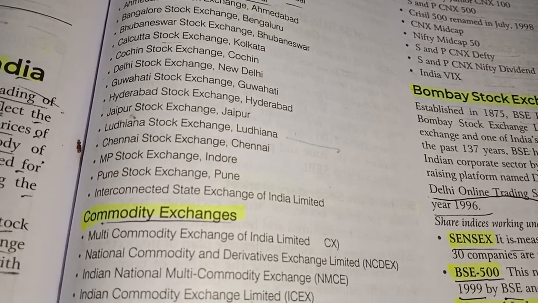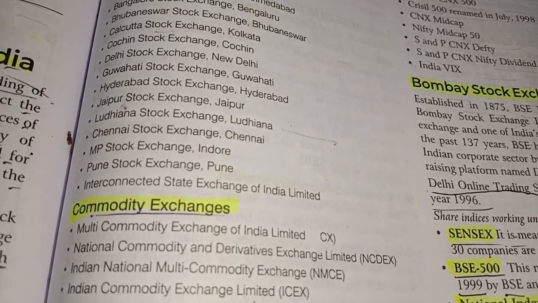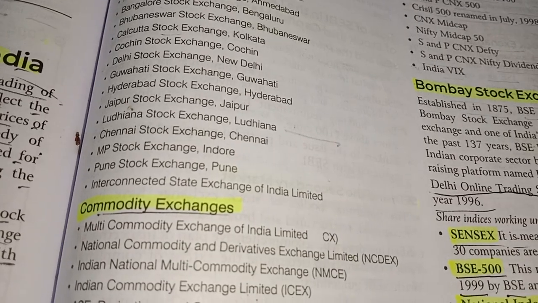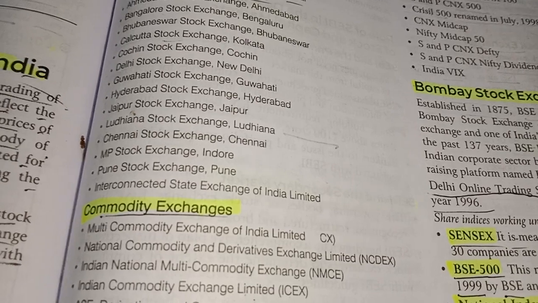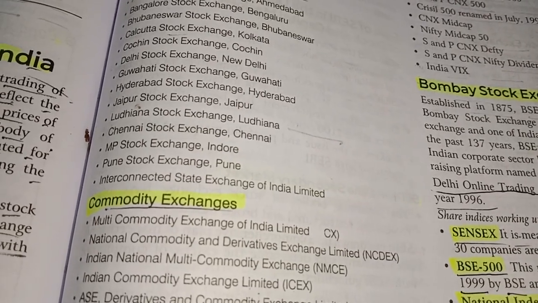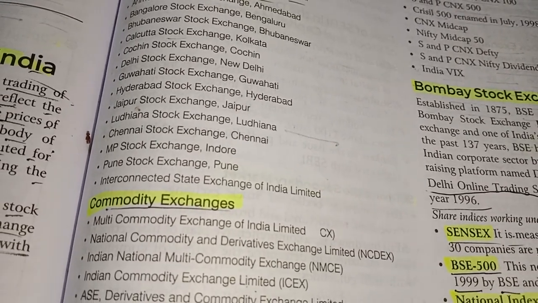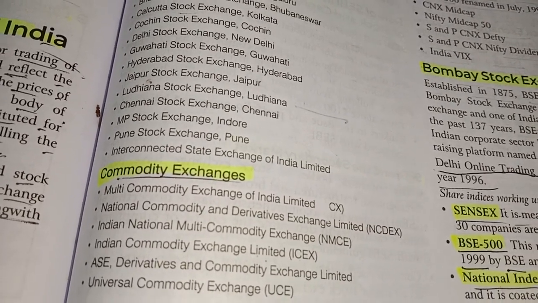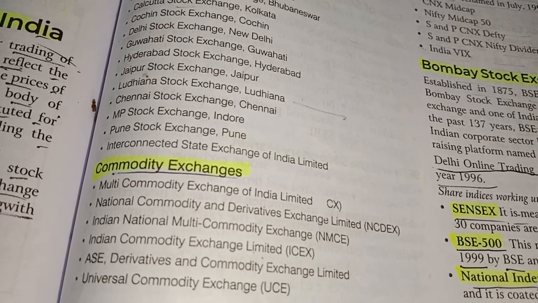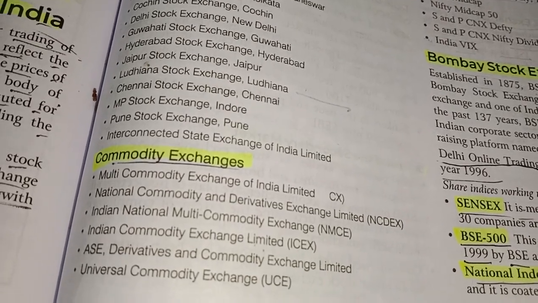Commodity exchanges: Multi Commodity Exchange of India Limited MCX, National Commodity and Derivatives Exchange Limited NCDEX, Indian National Multi Commodity Exchange NMCE, Indian Commodity Exchange Limited ICEX, ACE Derivatives and Commodity Exchange Limited, Universal Commodity Exchange UCE.